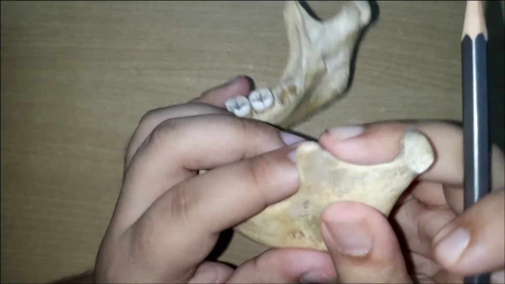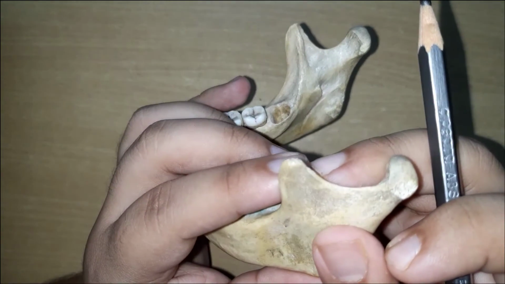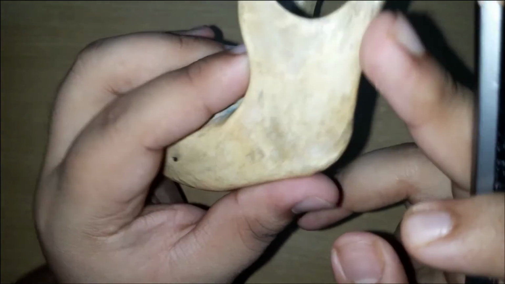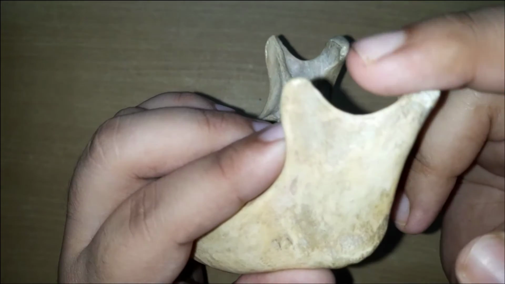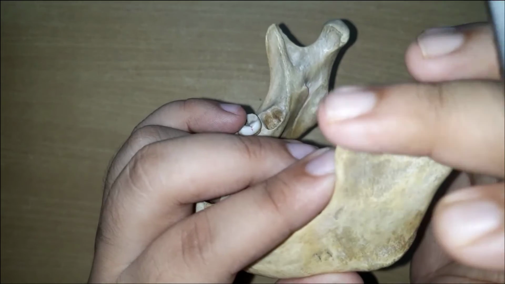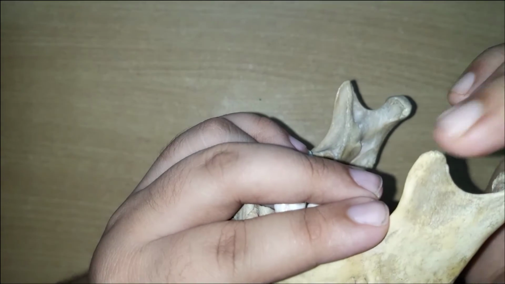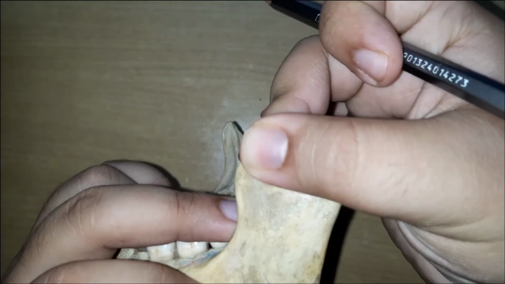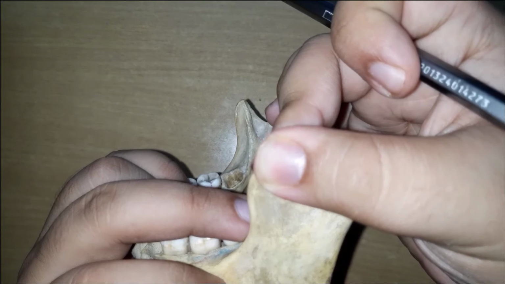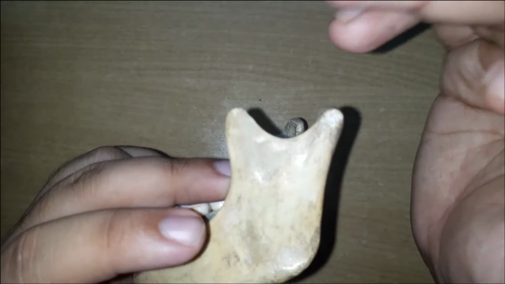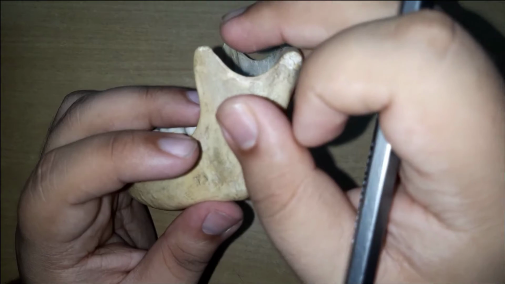Now, let's quickly talk about the borders and surfaces, right? This is the mandibular notch, this is the condylar process, this is the coronoid process. The apex of the coronoid process along with the subsequent areas provides attachment to the temporalis muscle. So actually, what is thought of is that this coronoid process is formed in the first place by the upward traction of the temporalis muscle.